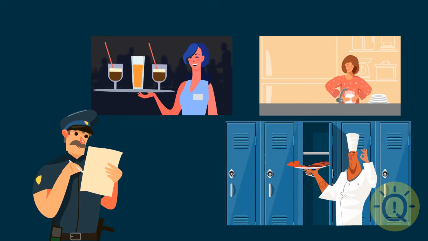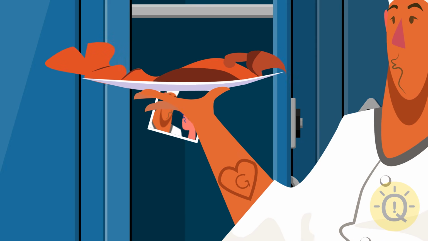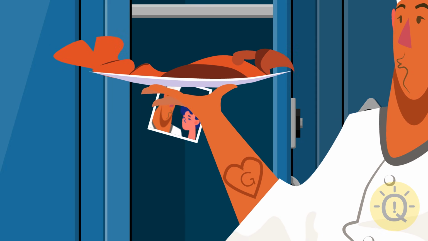The chef. Take a look at his locker and his tattoo. He is Gemma's ex-boyfriend. He poisoned Mike out of jealousy.